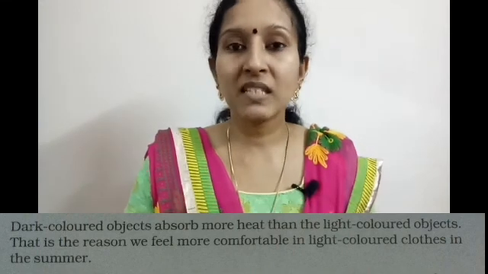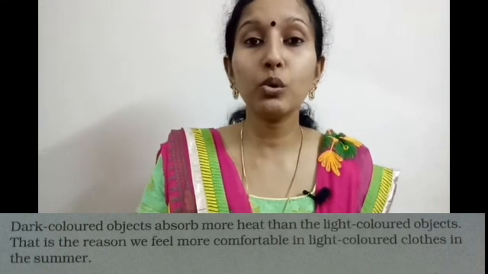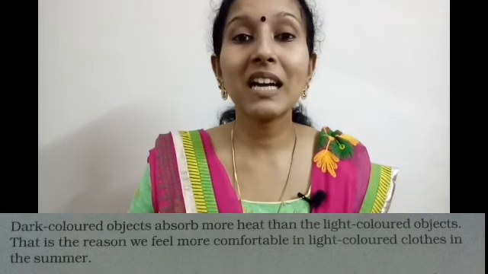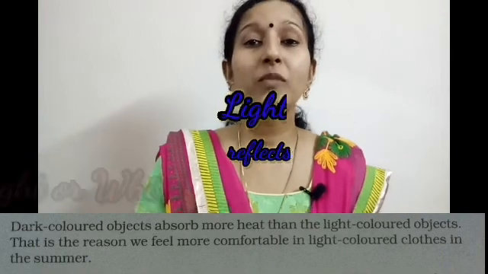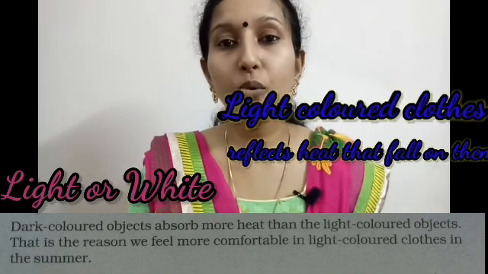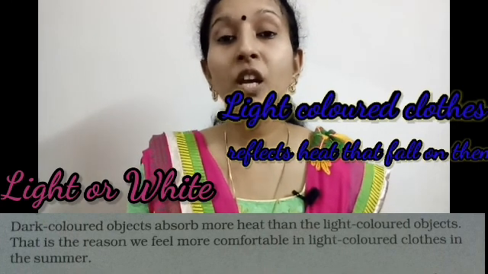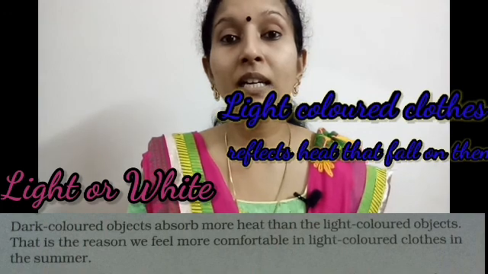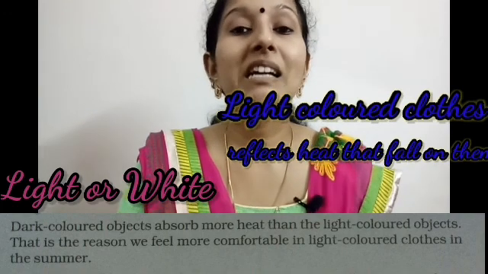During the summer season, it is good to choose light colored or white colored clothes. During summer, it is comfortable to use white or light colored clothes.